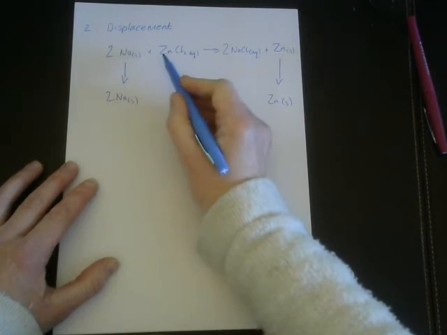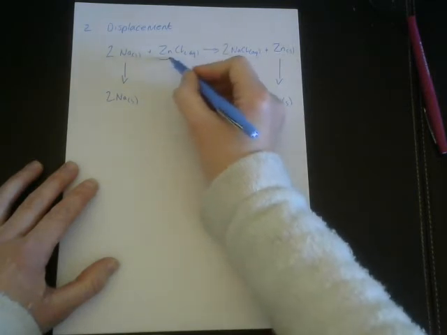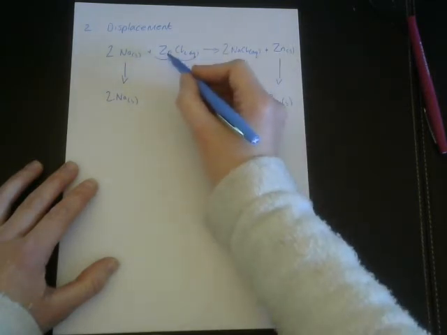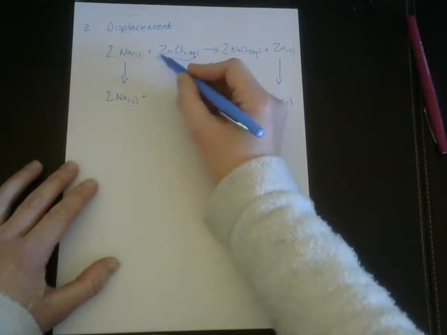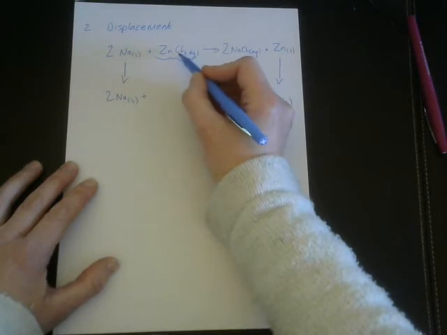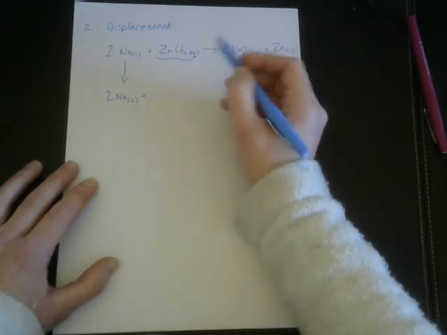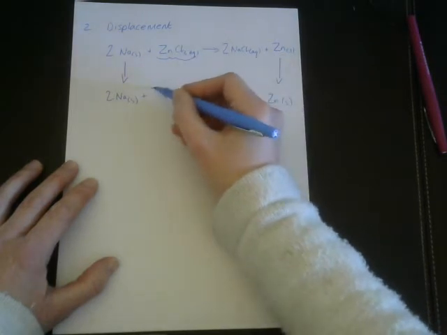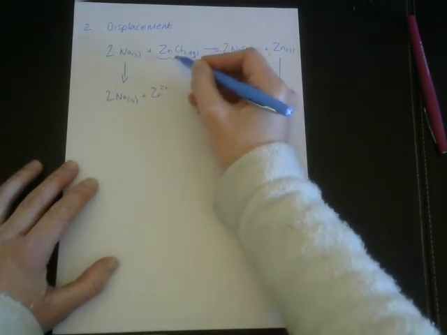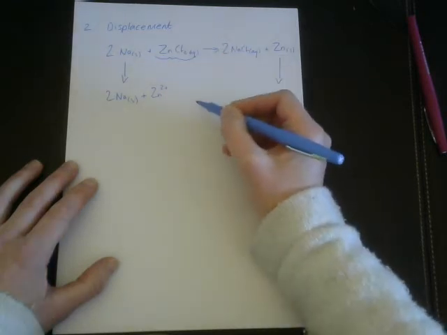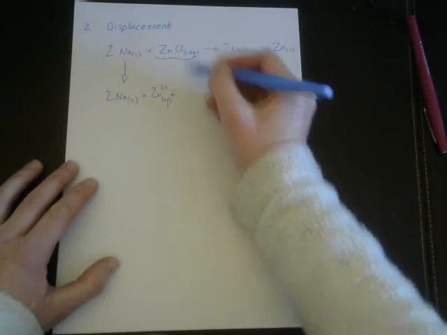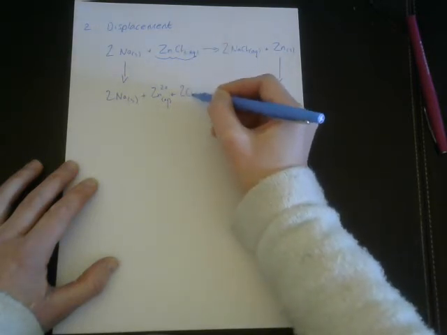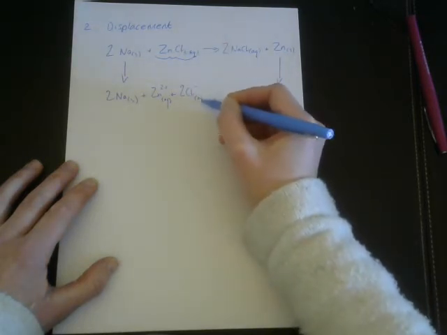Now we have to split up our aqueous solution ions. So zinc, we have got 1 ion. Because we know that chloride always carries just 1 negative charge, because we've got 2 of them, we know that zinc has to be 2 positive, because remember that is overall neutral. We've got 2 chloride ions, so we write it like that, aqueous.